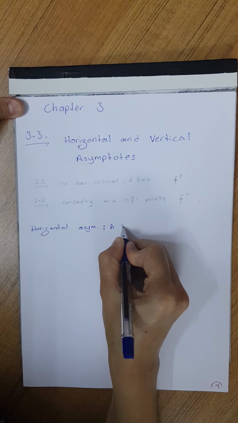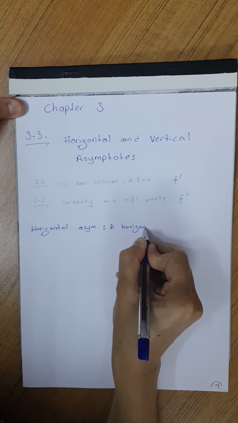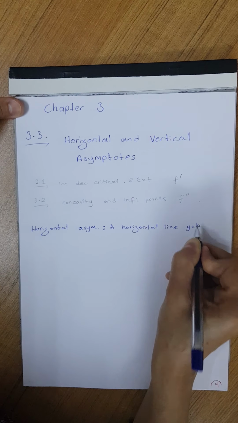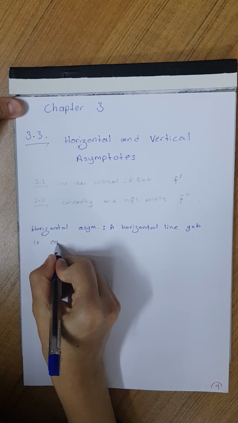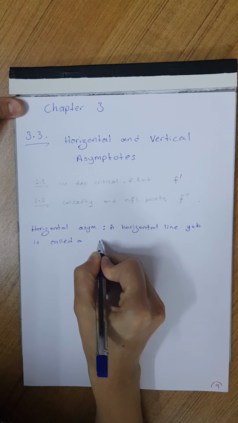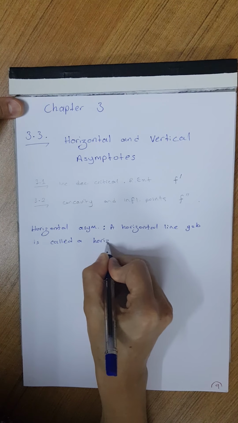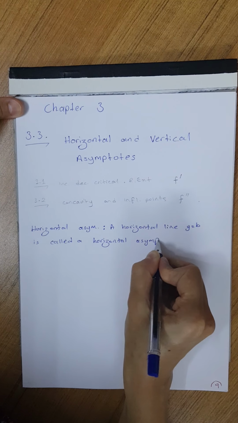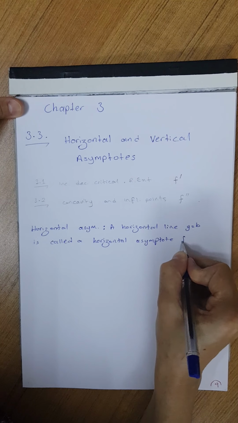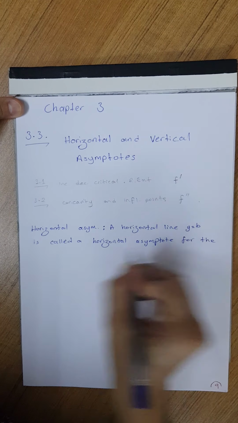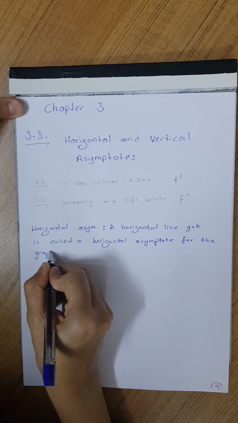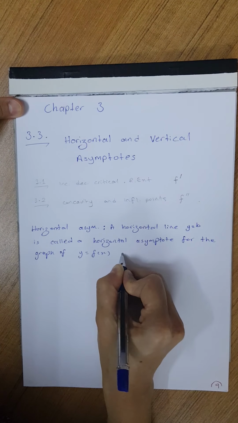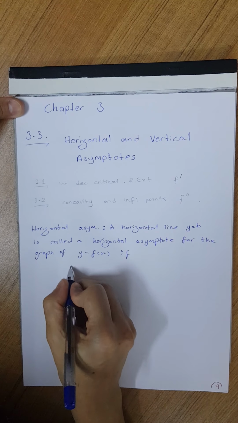A horizontal line y equal to b is called a horizontal asymptote for the graph of y equal to f of x if, what's the condition?